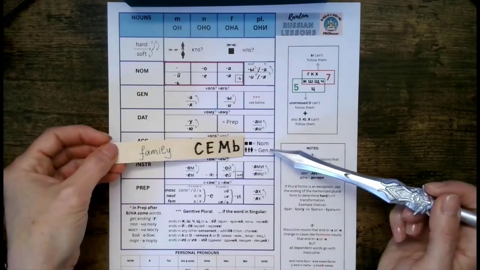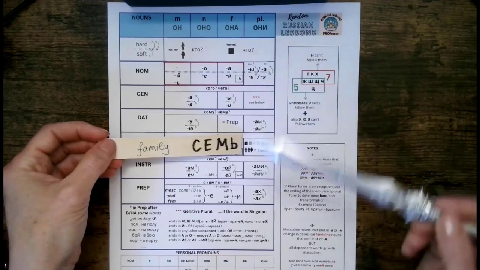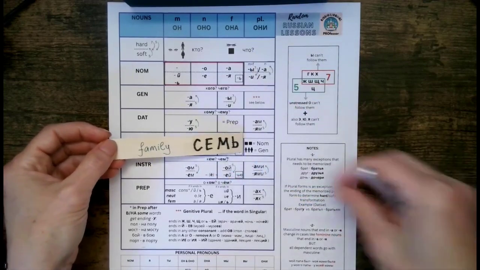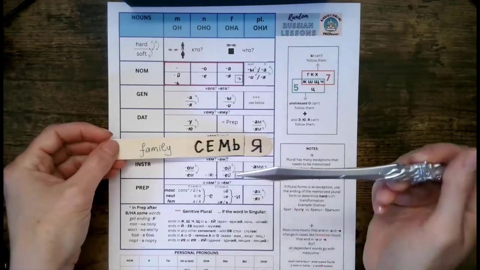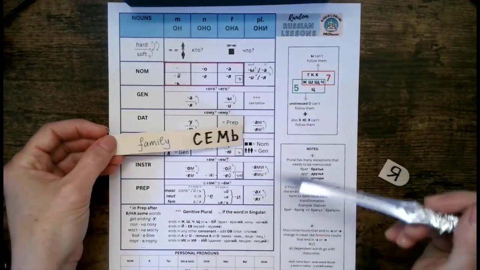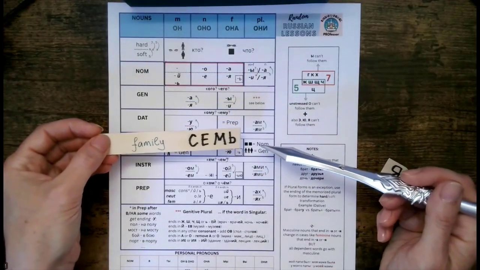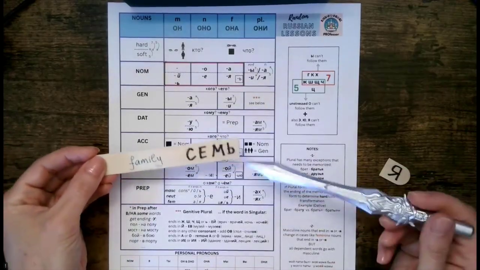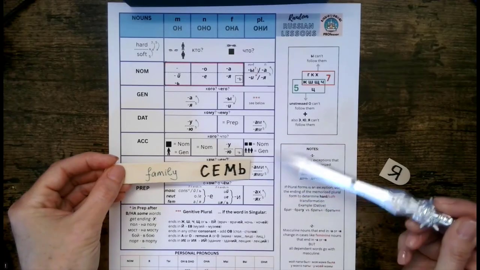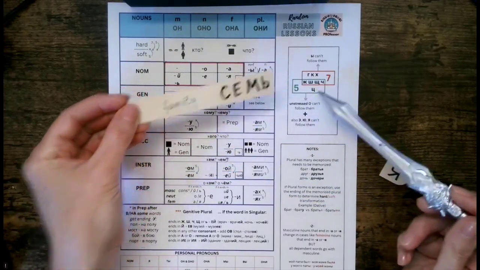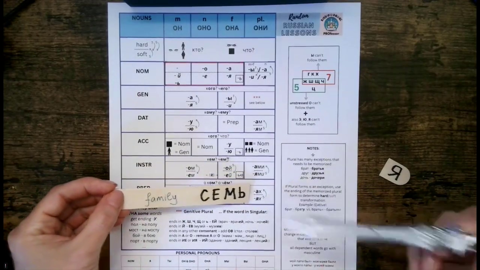Семьям. For accusative, here again, we have to decide if the word is a who or a what. Now, even though the word family consists of people, the word itself cannot look you in the eye. So the word itself is the same as nominative. So семьи. So that's our accusative plural for the word families. Then instrumental goes back to soft, семьями. And here we have 5. Remember, soft sign is not part of the 5-letter rule, so we don't worry about it. And here we go to семьях.